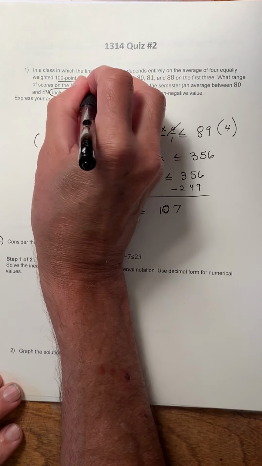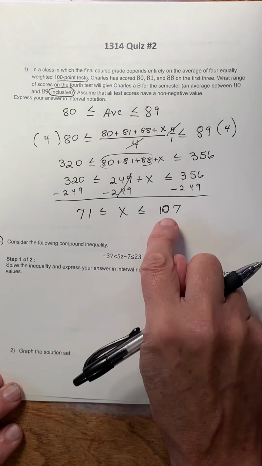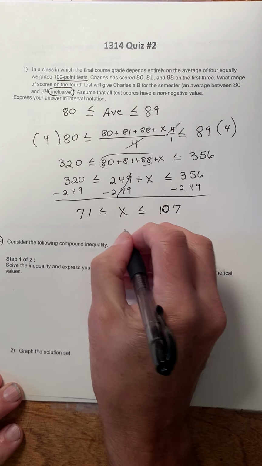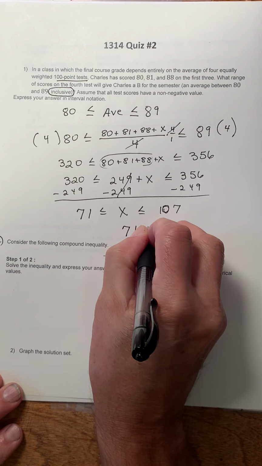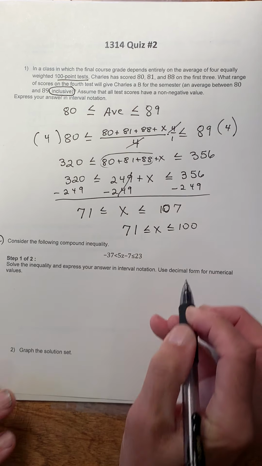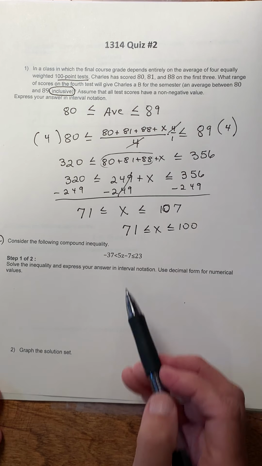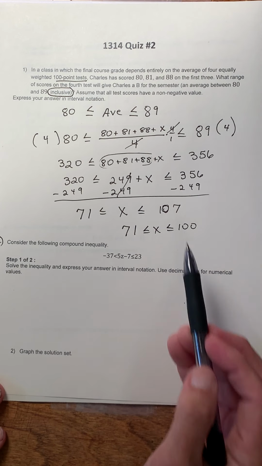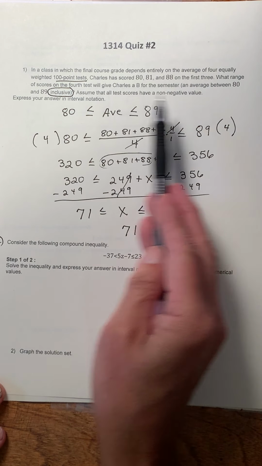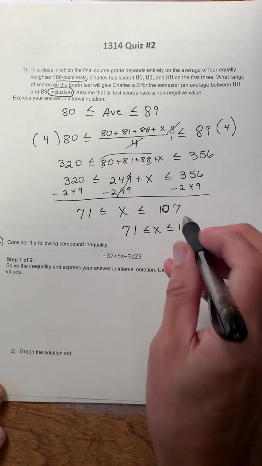These are 100-point tests, so he's not going to get a 107. So what does he have to get? He's got to get between a 71 and a 100. Doesn't make any sense to say 107 because there is no possible grade of 107. So assuming all the tests are non-negative, express your answer in interval notation.